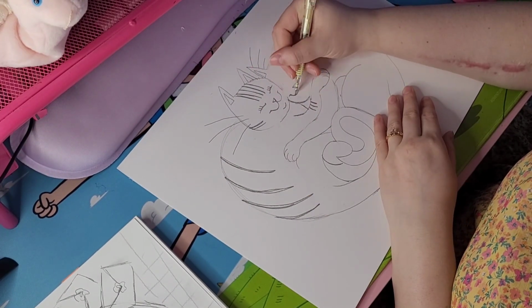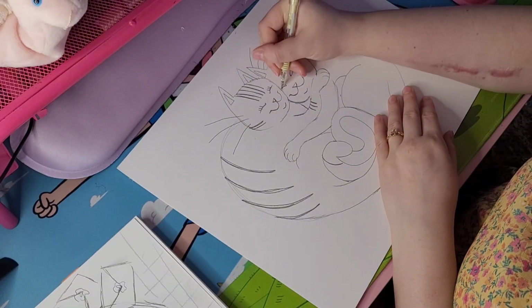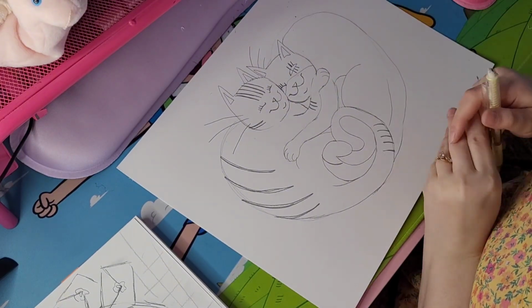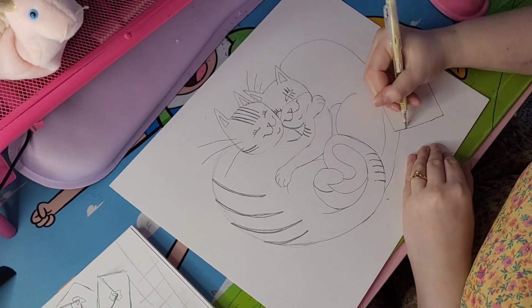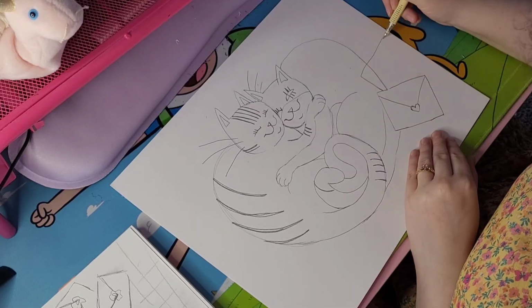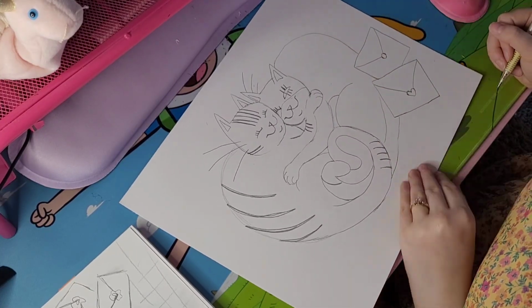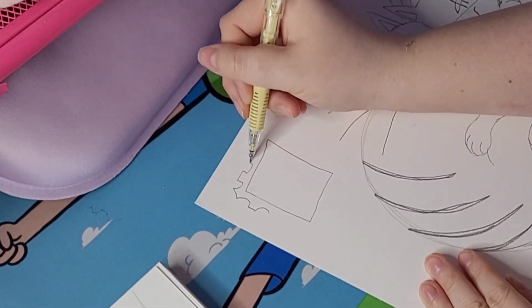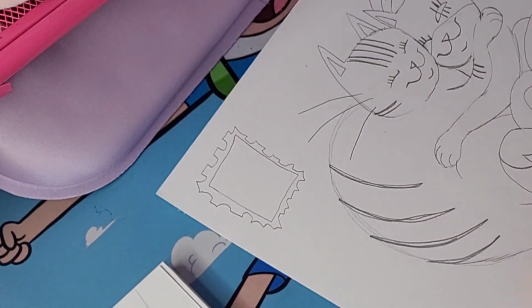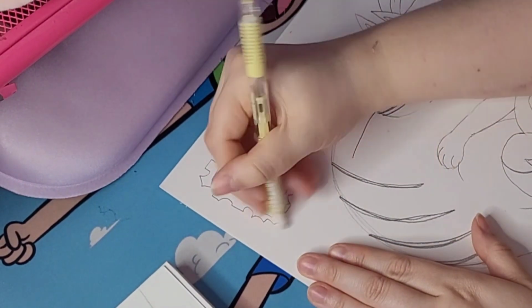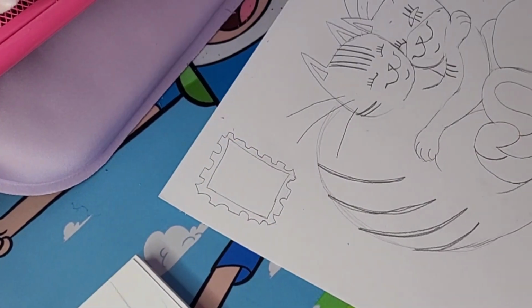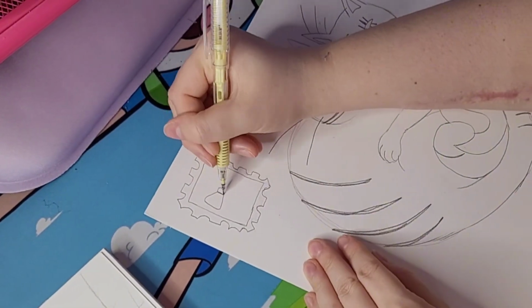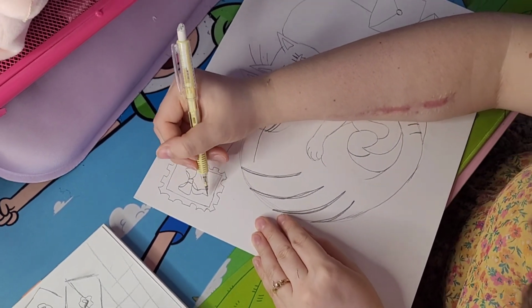But I do think in the end I got it to a place that I really like, adding in the little envelopes and then sketching in the postage stamp. And I decided to put a cute little bow on it. I also decided to film from a different angle this time. That way it was a little bit easier to see what I was drawing and my hand wasn't always covering it up.